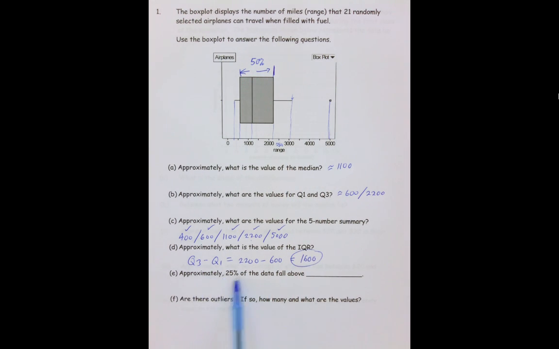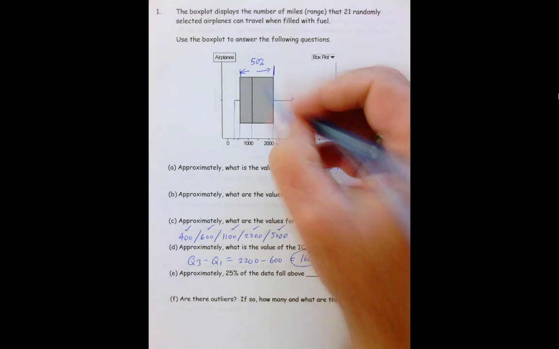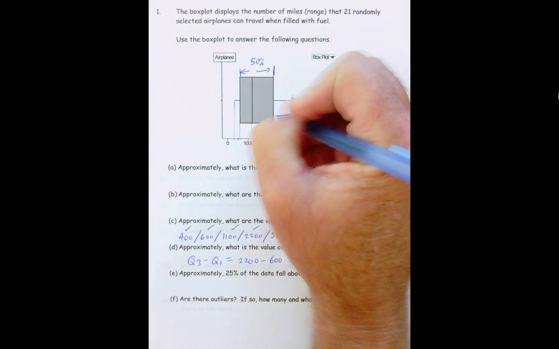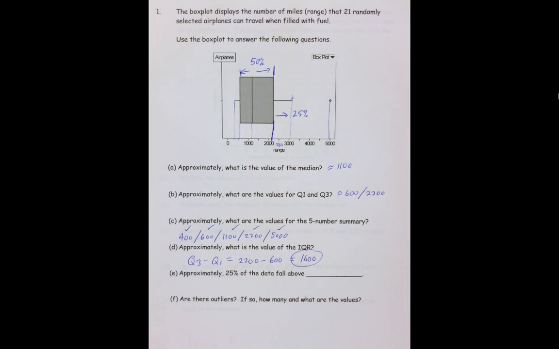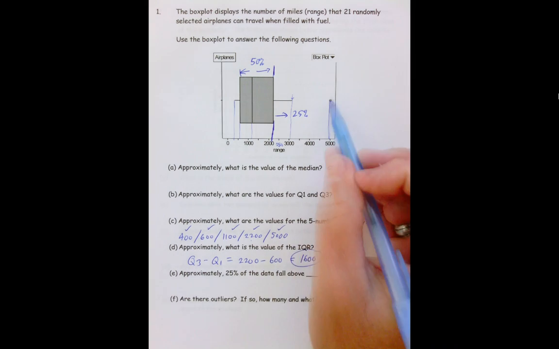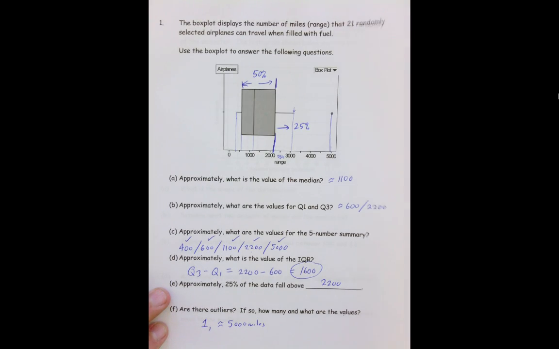So approximately 25% of the data fall above, well, that's going to be Q3, because 25% of our data is above Q3. So we said the Q3 was about 2,200. So approximately 25% of our data falls above 2,200. Are there any outliers? Yep, there's one. And if so, how many? Well, there's one. And what's the value? Well, the value is approximately 5,000 miles. All right.